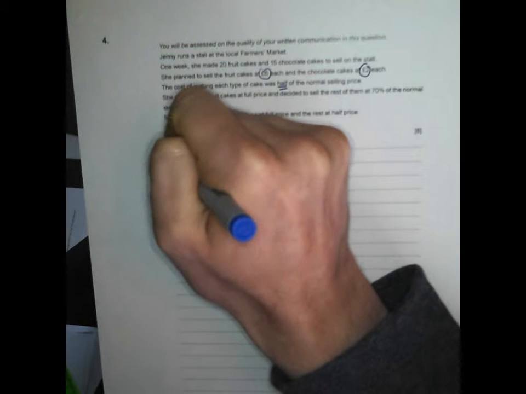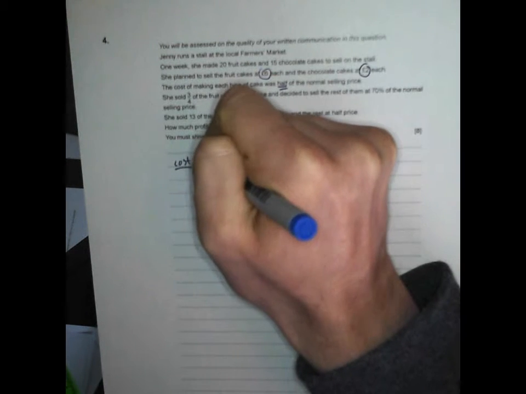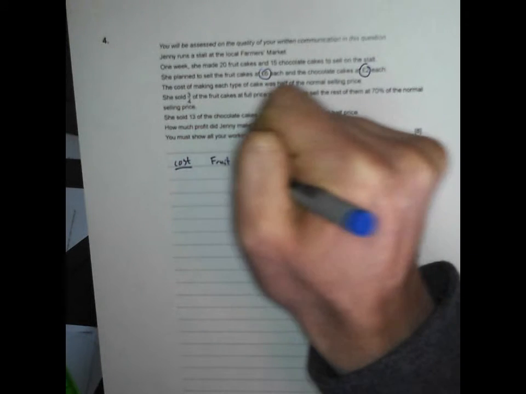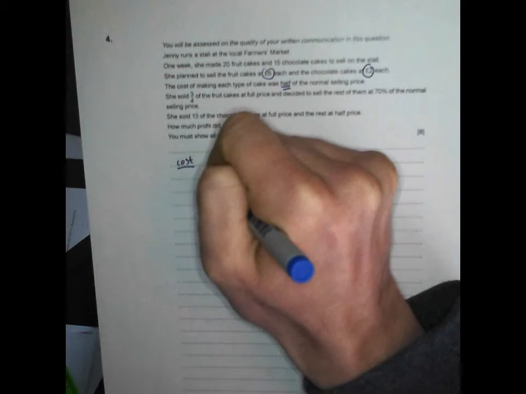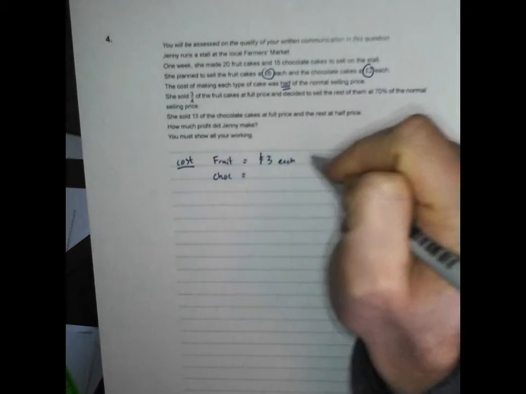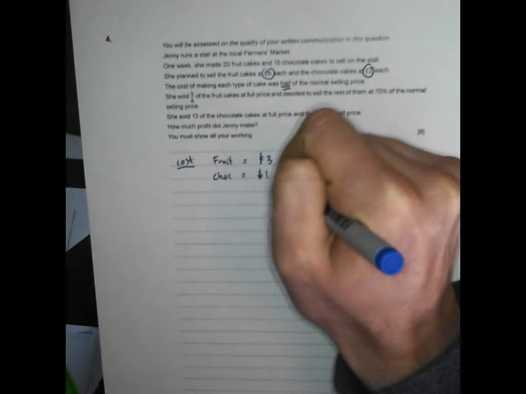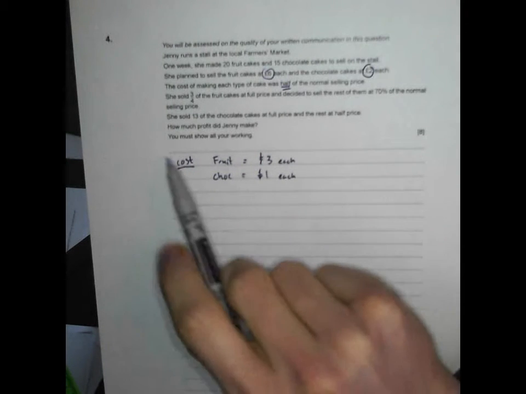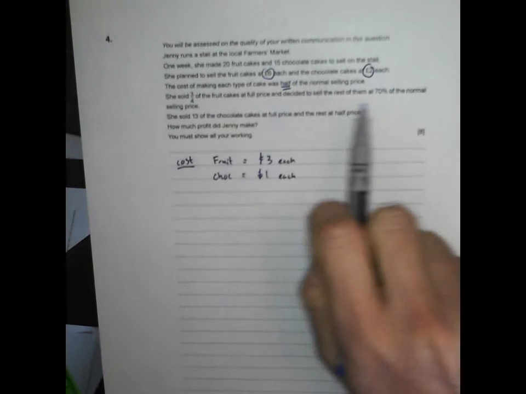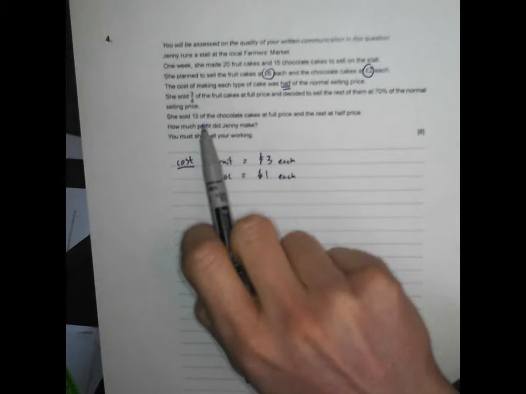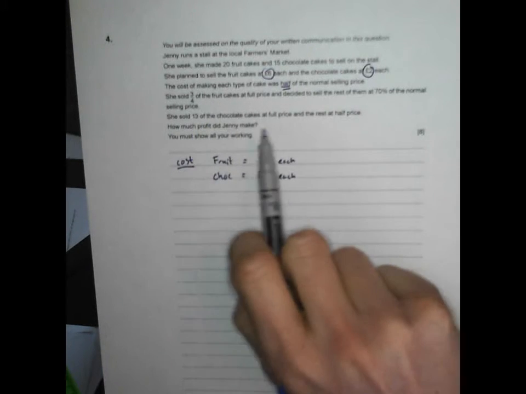So I'm going to jot that down straight away actually. When we're talking about cost, fruitcakes cost £3 each to make, half the normal selling price. And the chocolate cakes are going to cost £1 each, which is half the normal selling price. She sold 3/4 of the full fruitcakes at full price and the rest at 70% of the normal, and she sold 13 of the chocolate cakes at full price and the rest at half price.